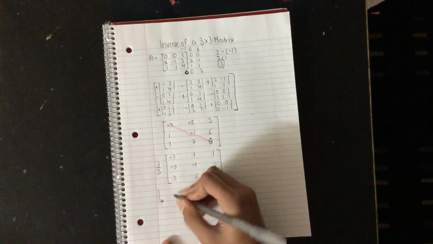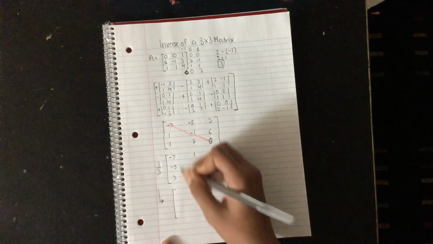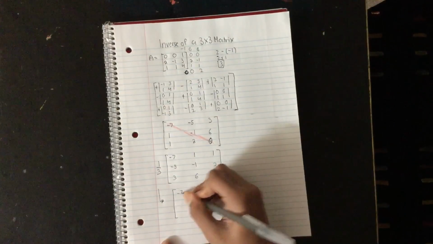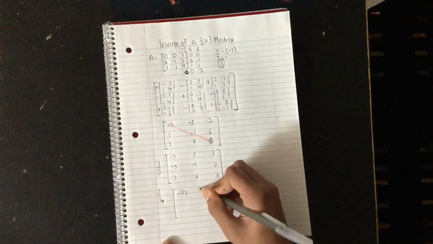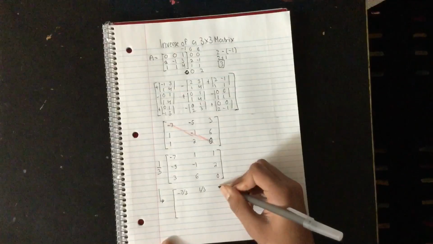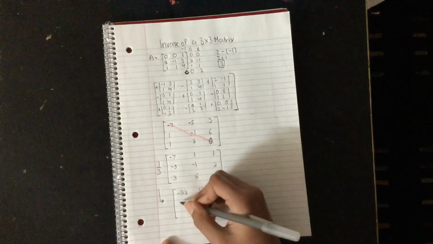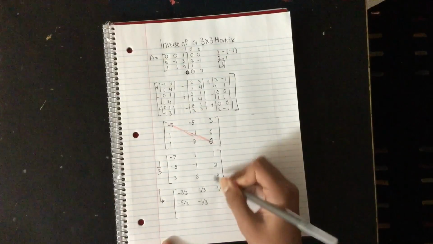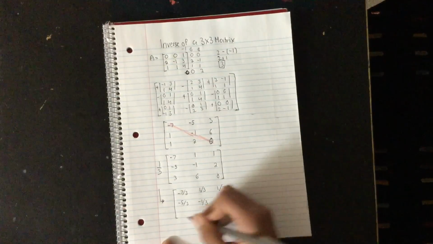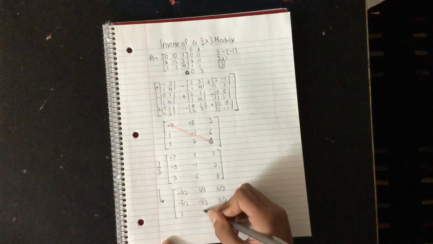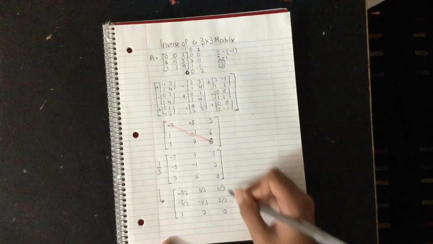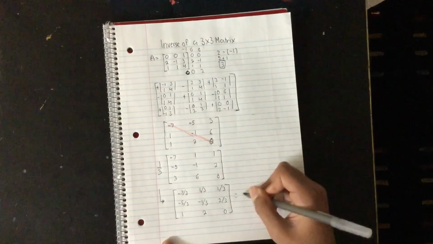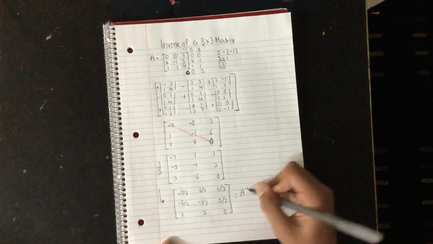So basically, if you finish this off, it's going to be -7 over 3, 1 over 3, another 1 over 3, -5 over 3, -1 over 3, 2 over 3, 1, 2, and a 0. So this is equal to A inverse.